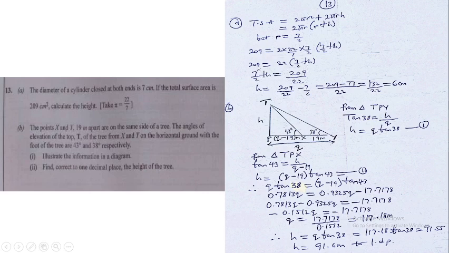Then you can take 7 over 2 to the other side. That means h equals 209 over 22 minus 7 over 2. Find the LCM, 22. That will give us 209 minus 77, then 132 over 22, which gives us 6. So the height of this cylinder is 6 centimeters.